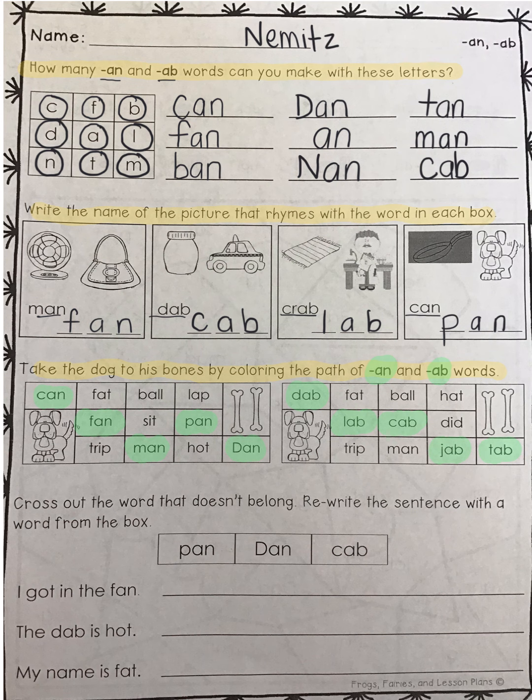Our last section says, cross, oopsie, sorry, bumped something. Our next section says, cross out the word that doesn't belong. Rewrite the sentence with a word from the box. So the words in our box, we have pan, Dan, and cab.